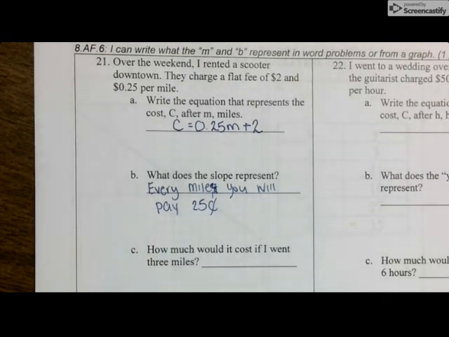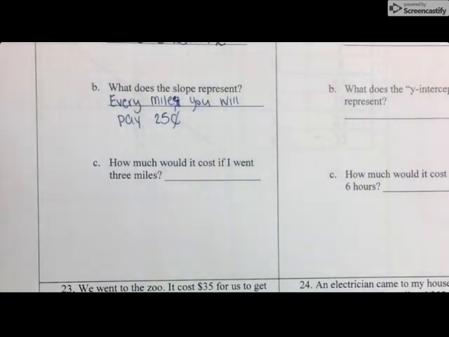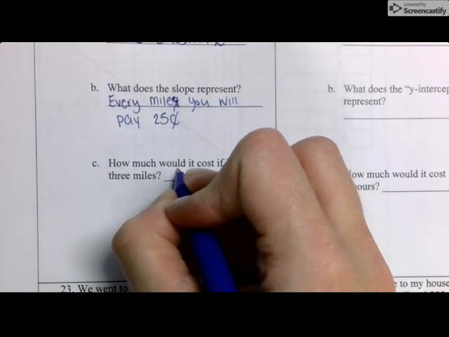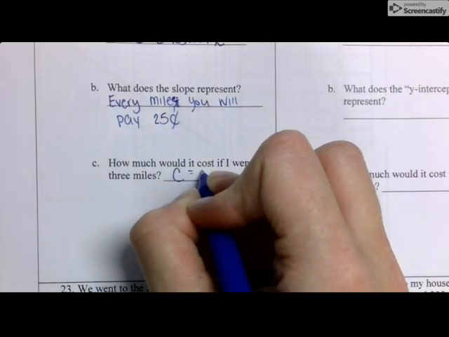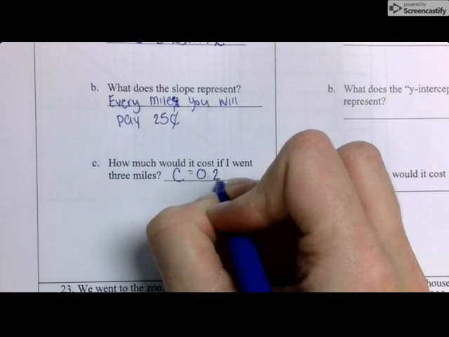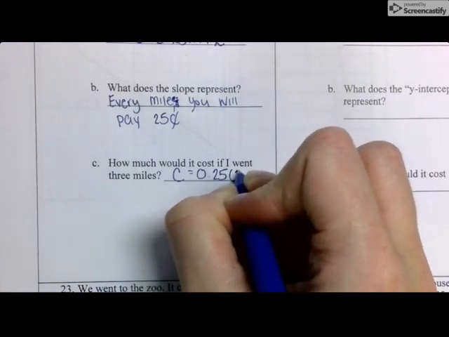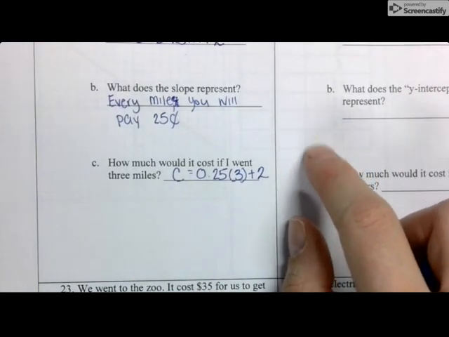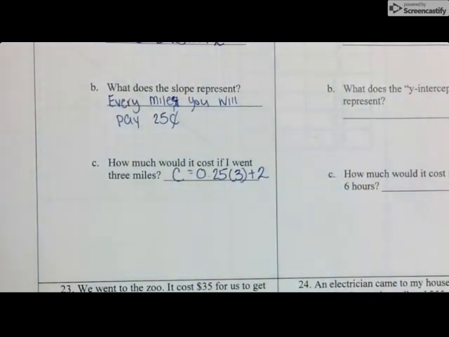All right. So now looking at the next part, how much would it cost if I went 3 miles? So I would have my cost, and in place of M I would put 3, and then that's going to be plus 2.